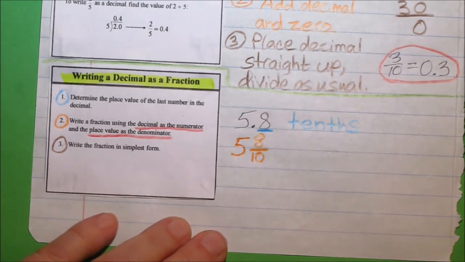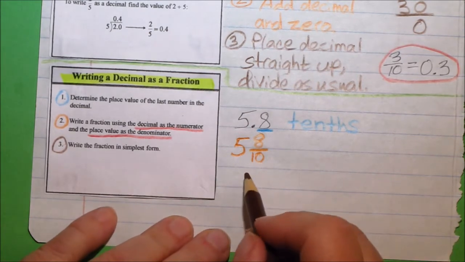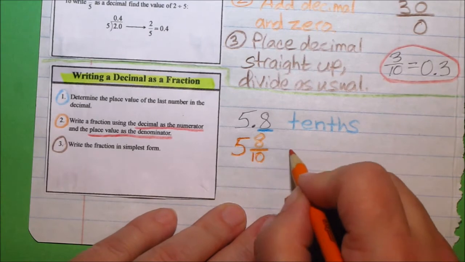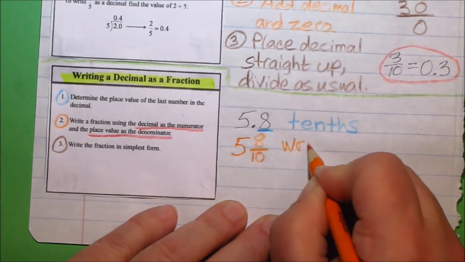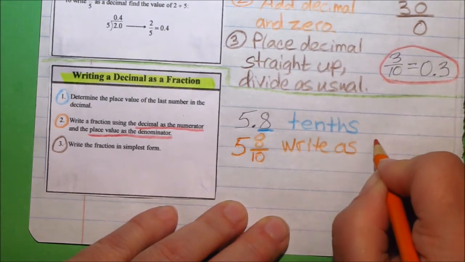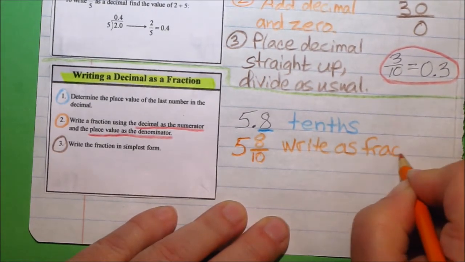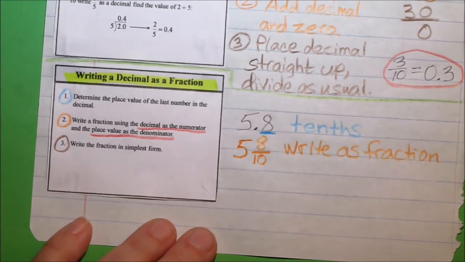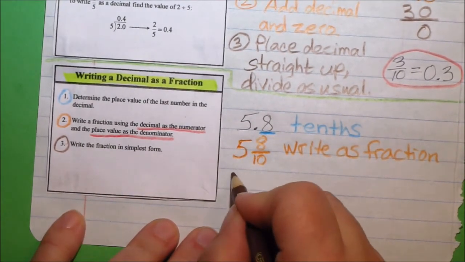All right. But now step 3 says we need to, oh wait, I'm going to write out my instructions here. So that means write as fraction for step 2. All right, so step 3 is to simplify this, and it does need simplifying.